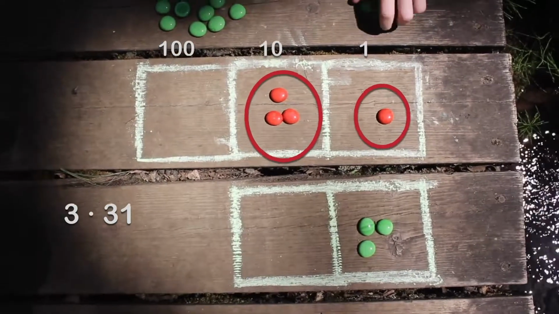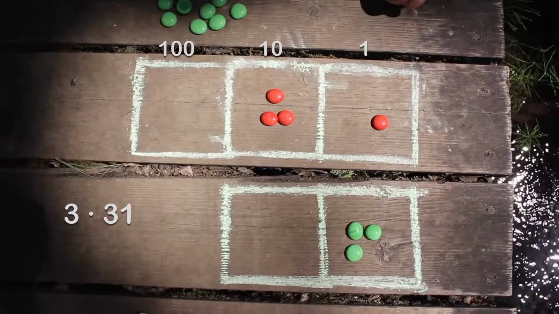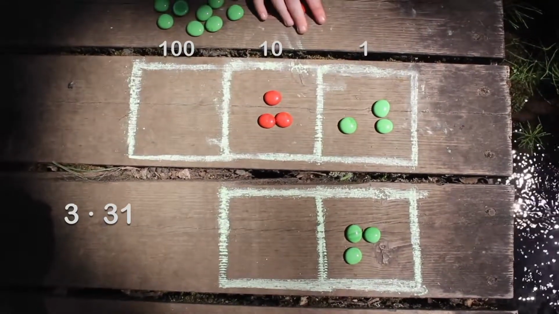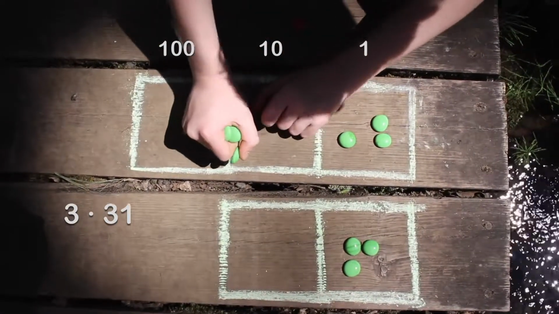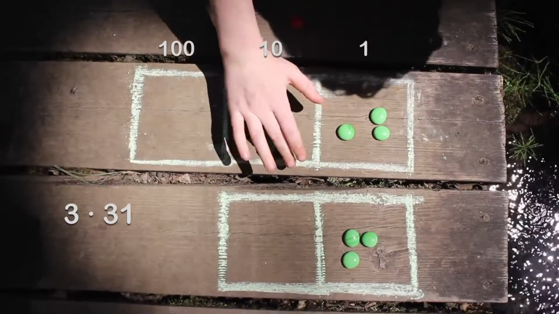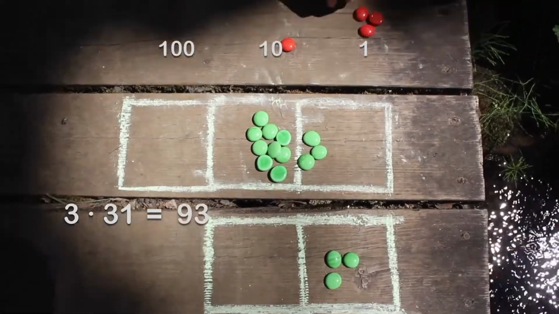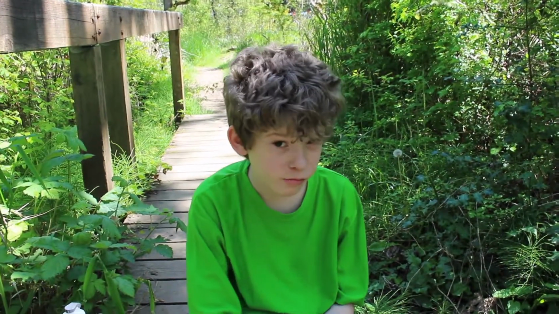Now, we're going to multiply the 1 first. 1 times 3 equals 3. Now 30 times 3 equals 90. And the 2 pieces together equal 93. And to do this, I used the distributive property, so yay. Alright, so now for one more example.